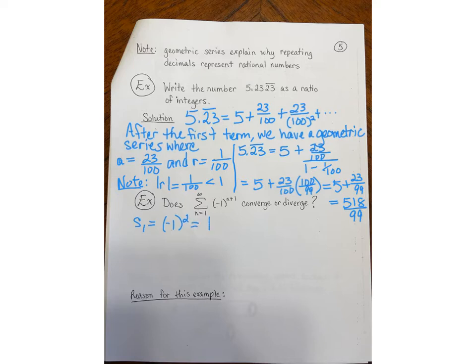So what we did was we plugged n equals 1 in here to see what we got.